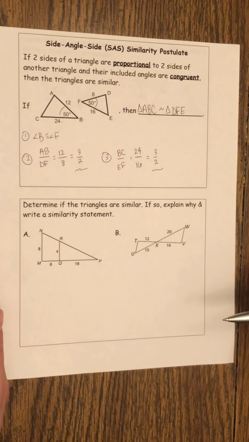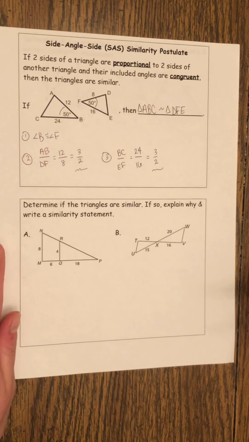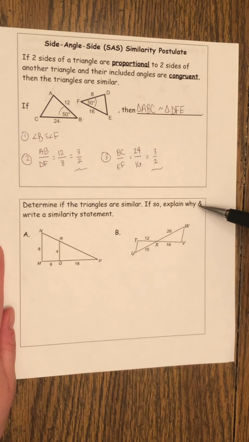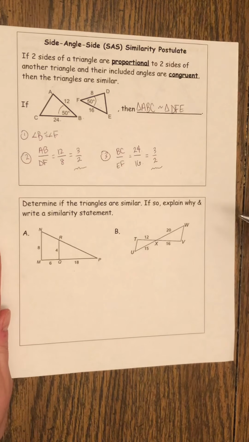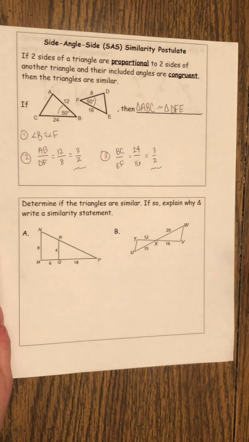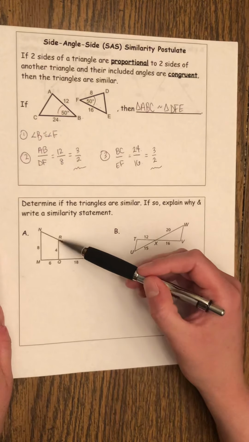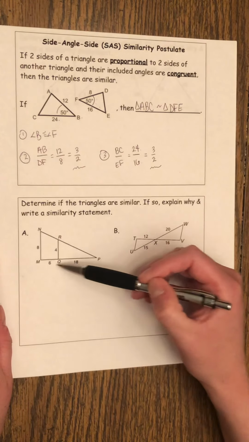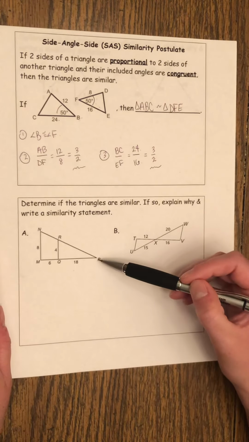What we're going to do next is just go through a couple of examples, determining if the triangles given to us are similar. If so, I want us to explain why and write a similarity statement. And I want us to be as specific as possible when going through these examples. So, in the first picture, I have side lengths given to me, but I have a side length here, and then I have these two side lengths along the bottom.